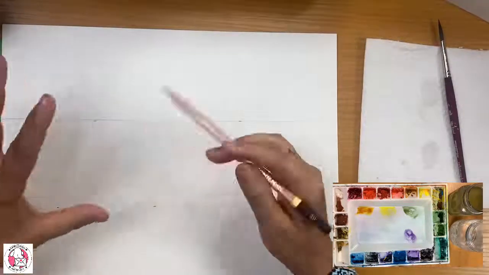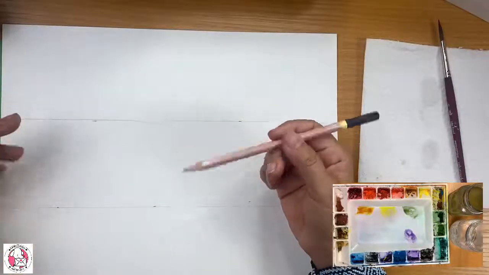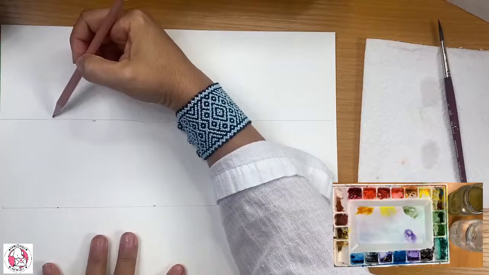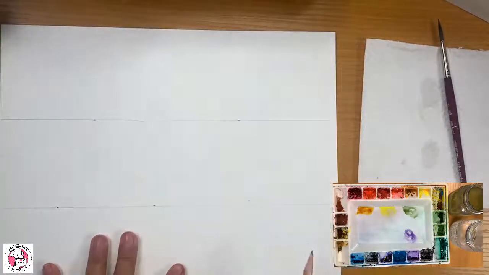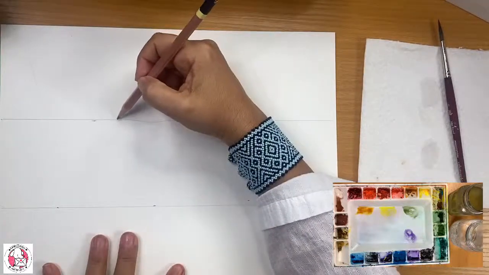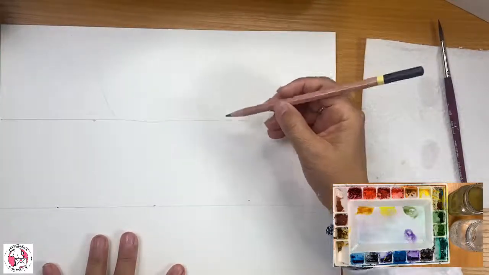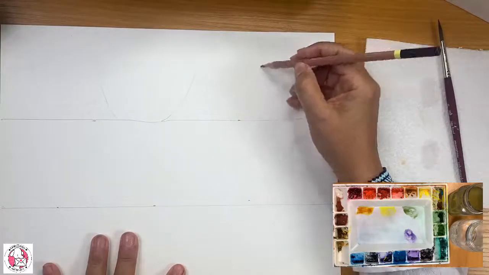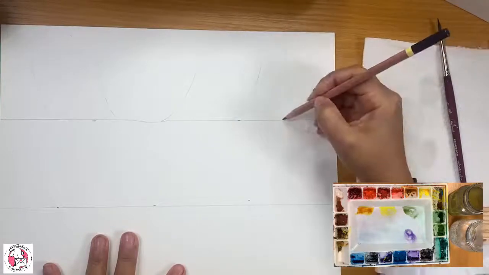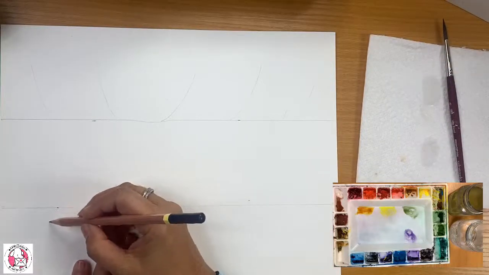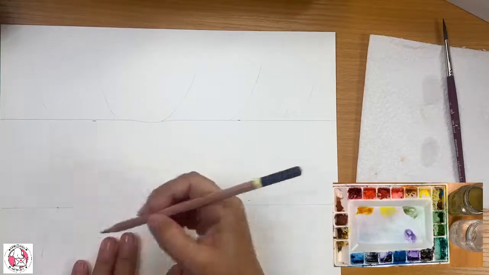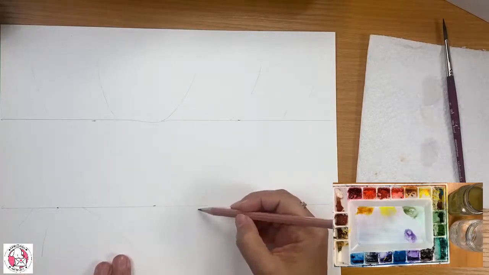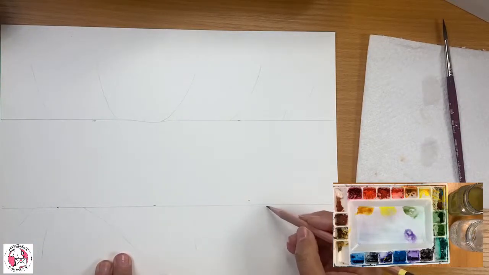And I'm going to start tracing very soft and gentle with my pencil some of the principal branches that are going to help me to know where I want to paint my leaves, okay? By doing this, for me, it's easier to follow the direction of the branches and to know where to place the rest of the leaves.